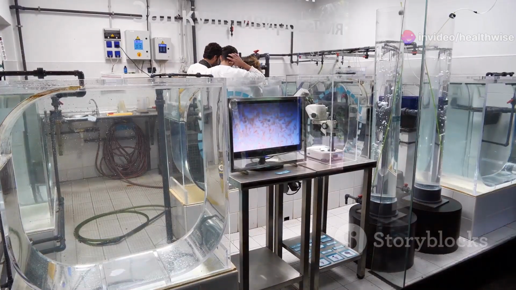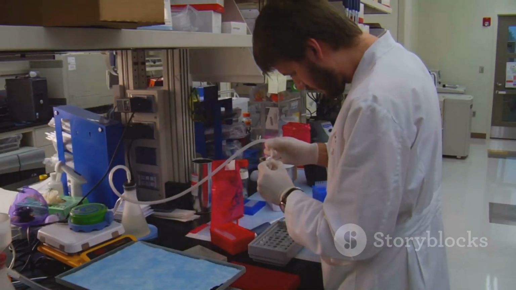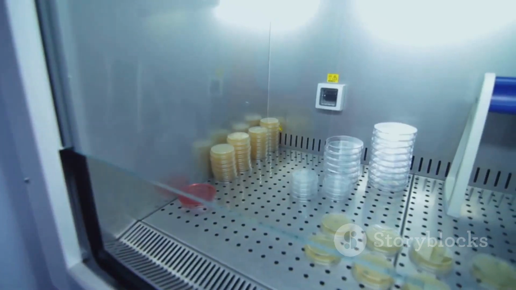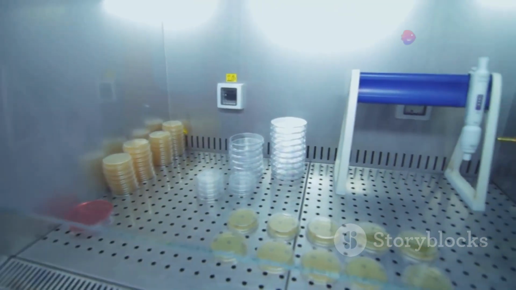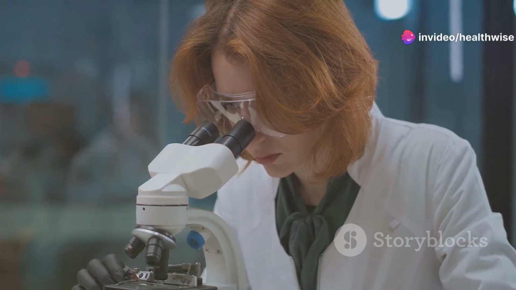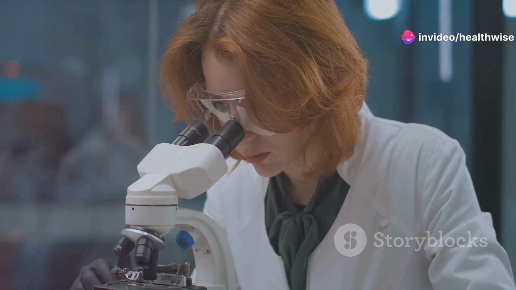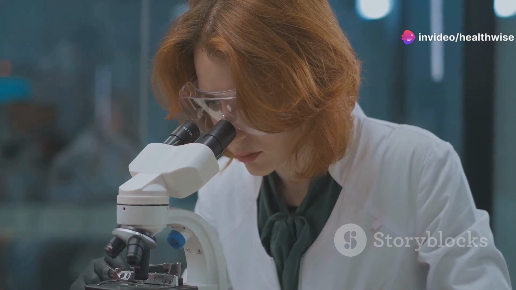Section 4. Uses. Incubators have a wide range of uses in laboratories. One of their primary applications is in microbiology. Bacterial cultures are often grown in incubators to study their behavior, test antibiotics, and conduct various experiments.